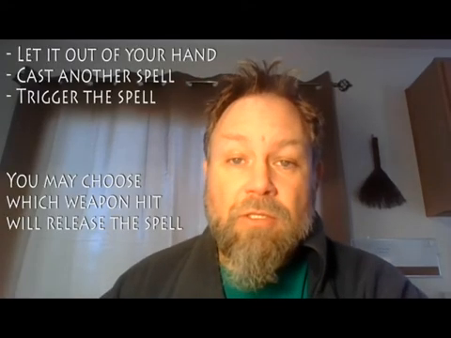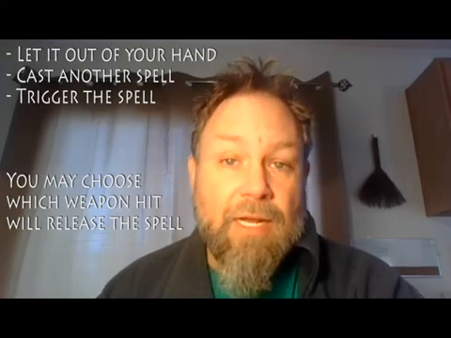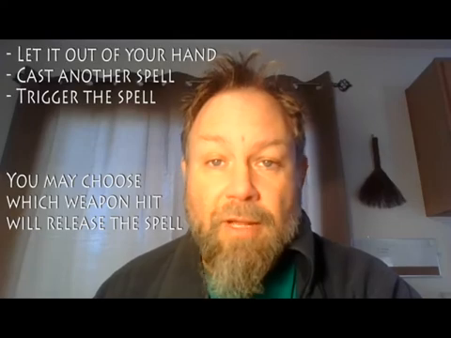Weapon delivery spells work a lot like packet delivered spells. You hold the weapon in one hand as you complete the incantation, and it will charge the weapon with whatever magic you used. The weapon will then stay charged until the power is used, until you let it out of your hand or until you cast another spell.